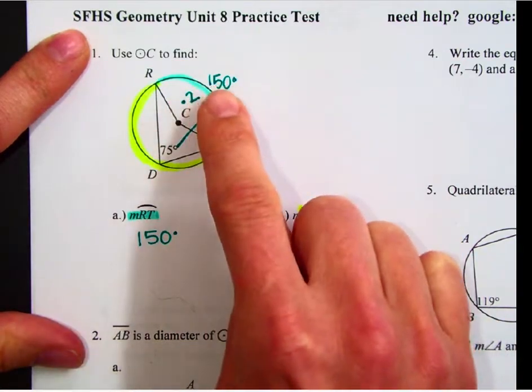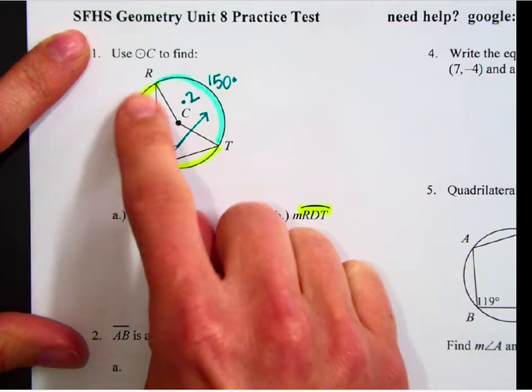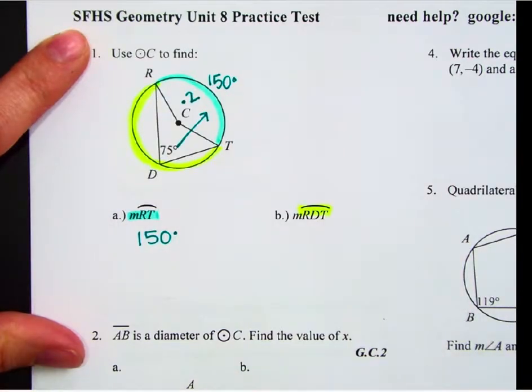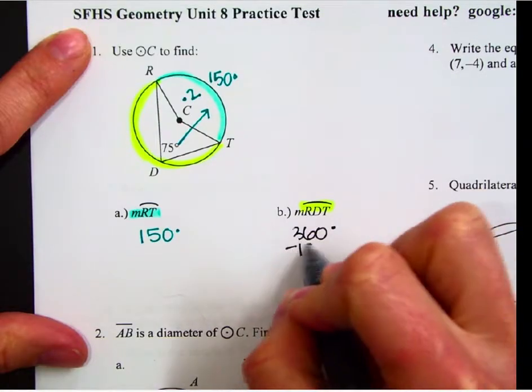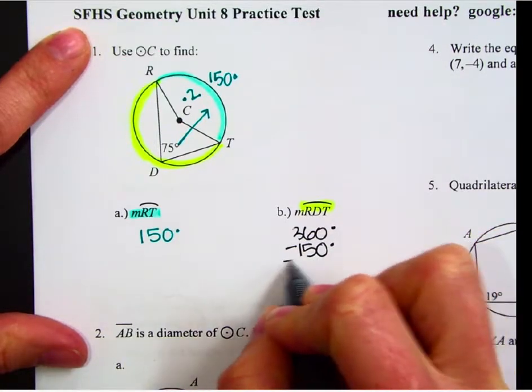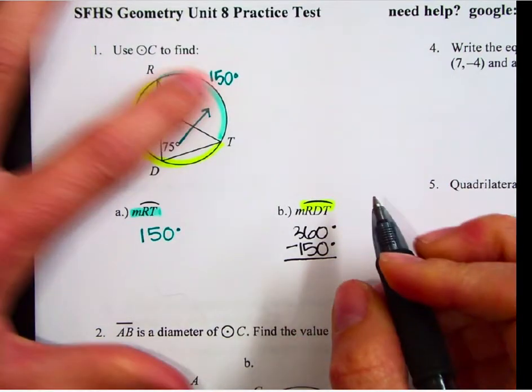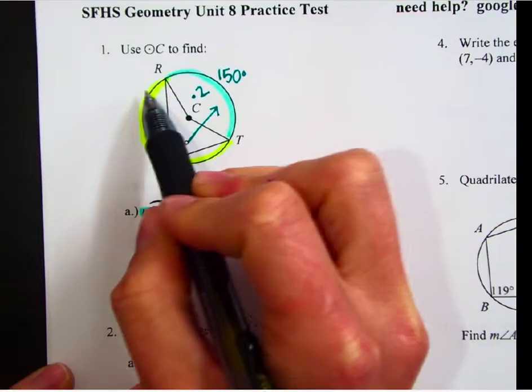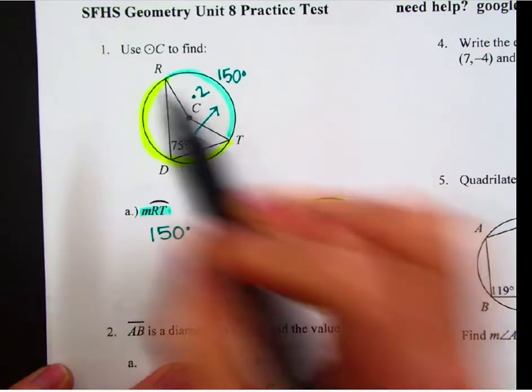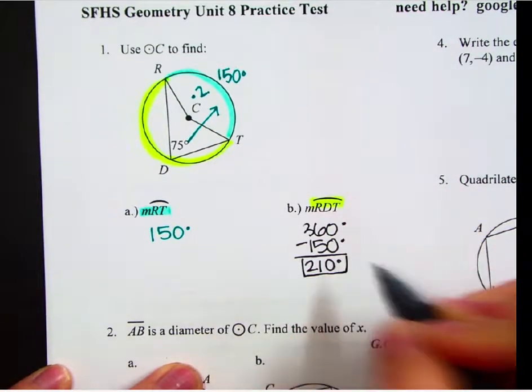So if we already know this part in blue is 150, then we would just subtract 150 from 360 degrees. That again is the full measure around the circle. So subtracting 150 degrees gives the measure of this arc right here, RDT.